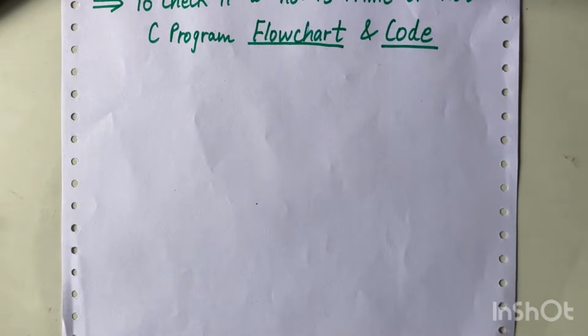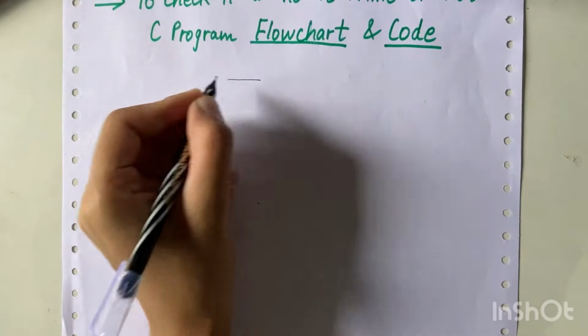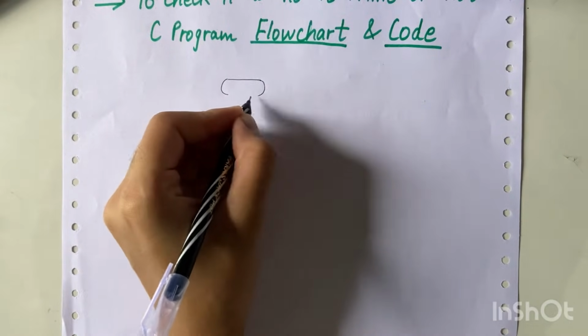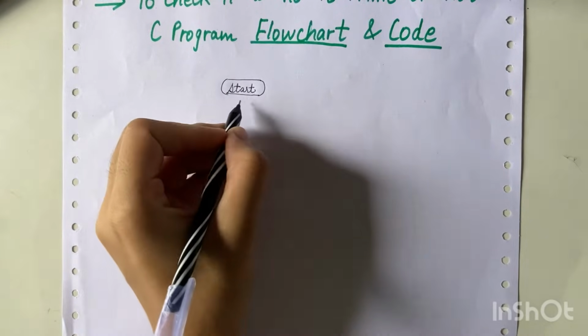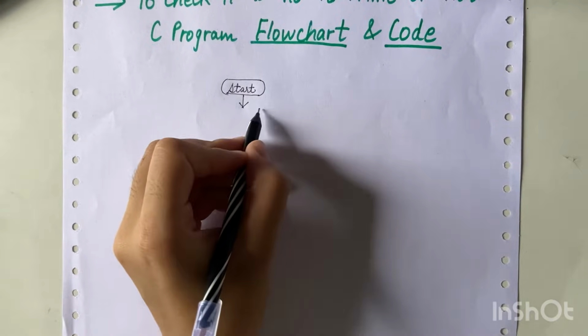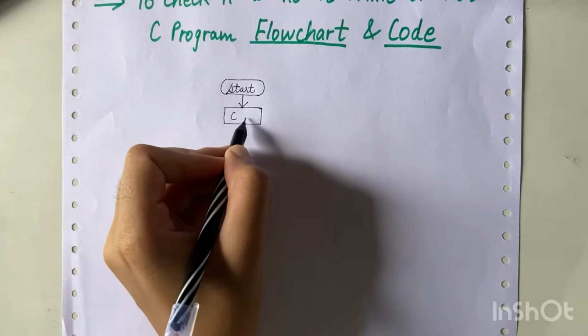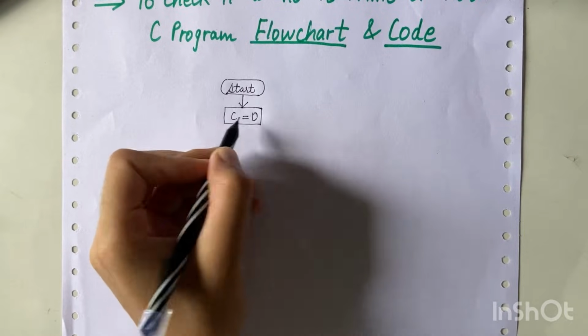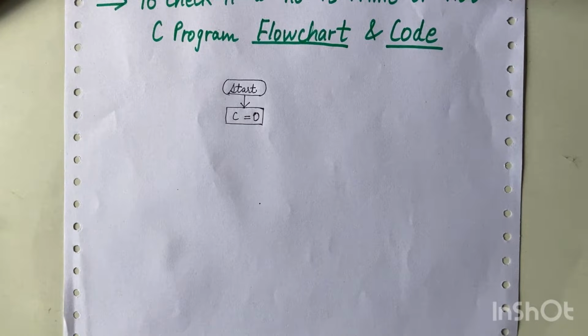So let us first start by drawing the flowchart. First we will write start, and then what do we need? We need a counter to count how many times the number is divisible. So the counter is first set to 0. Always we set a counter or a flag value to 0.